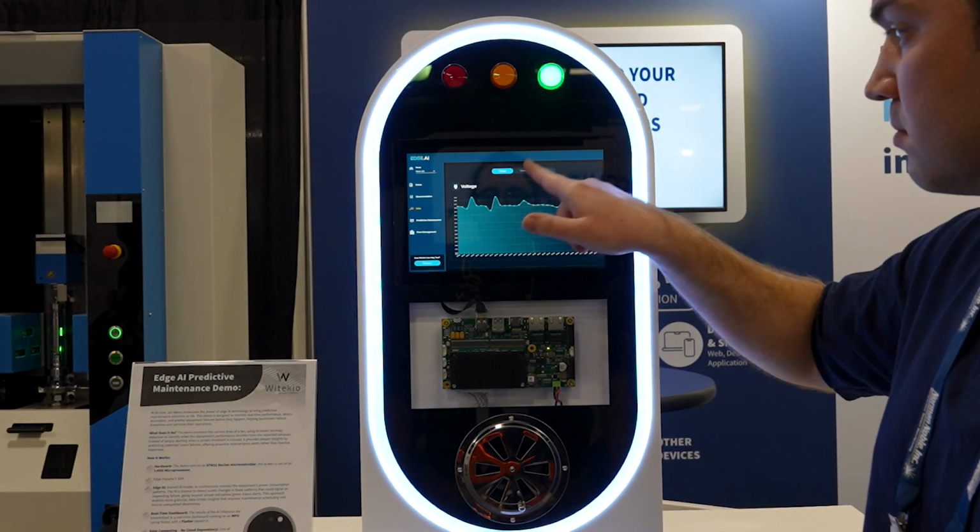That's really interesting, and I think obviously predictive maintenance with AI is such a huge hot topic right now, but obviously I'm going to say it, we're at a medical trade show, right? So how does this relate to medical devices?